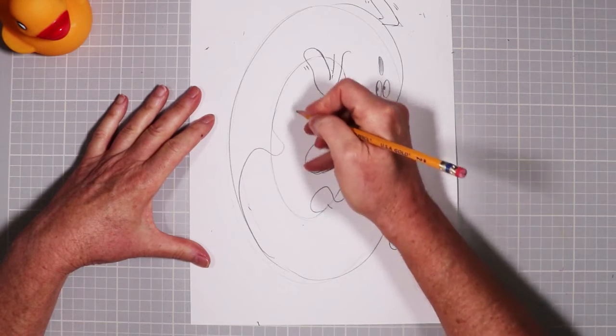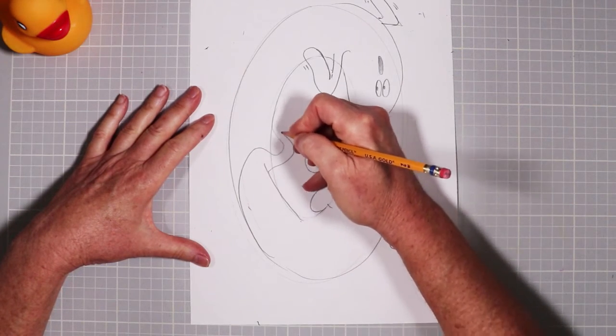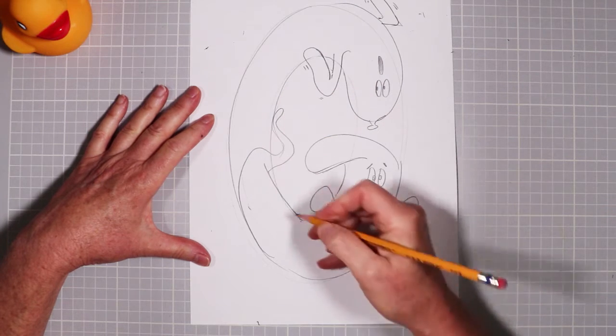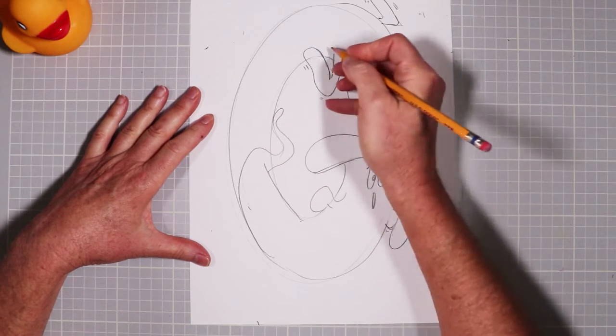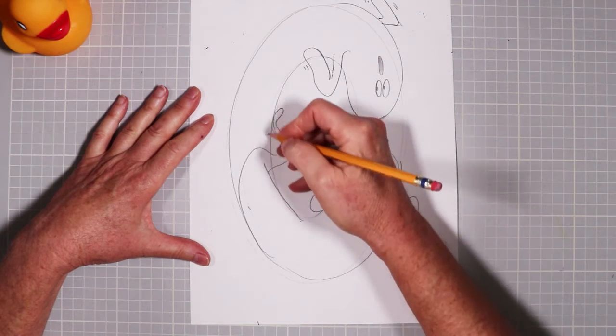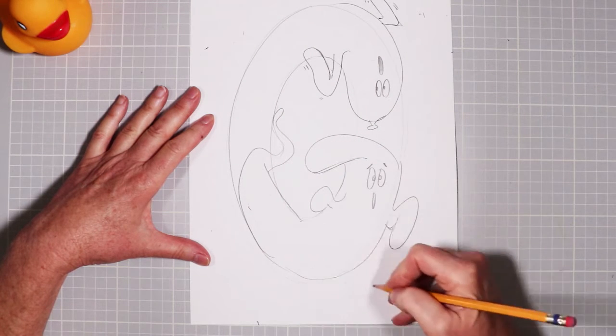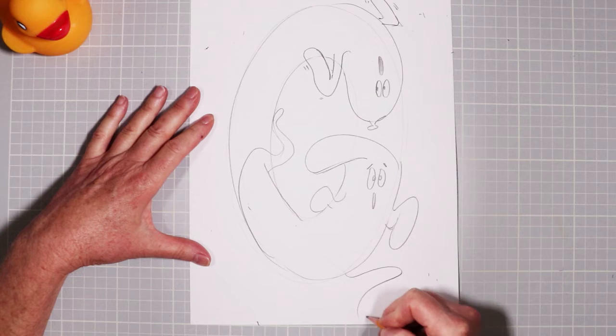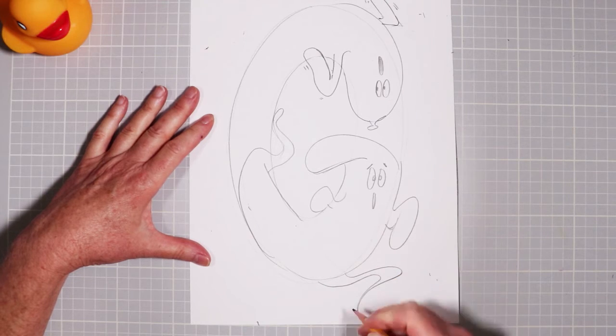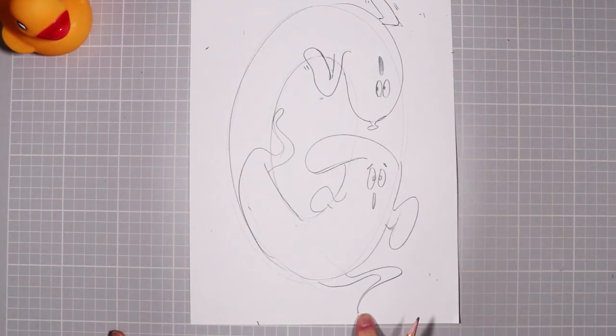What if I did this? Now this was not in my original, but what if I make this ghost independent of that ghost? Maybe this ghost goes on top of that ghost. Maybe this ghost comes down here and resolves itself or finishes itself that way. So again, not perfect, but it's looking okay.